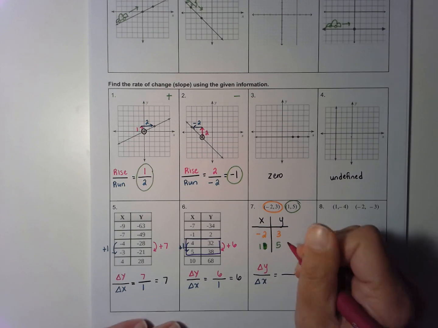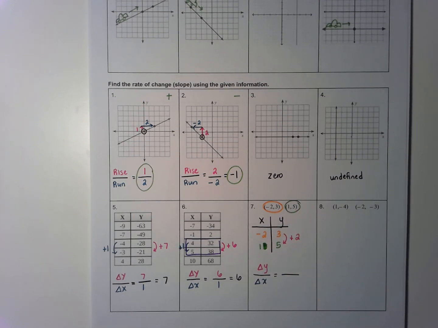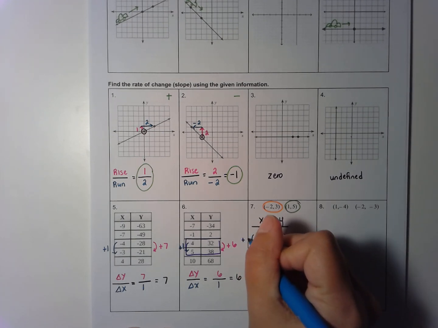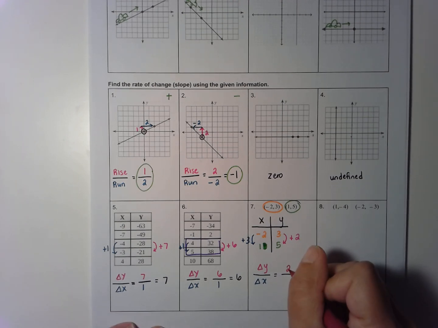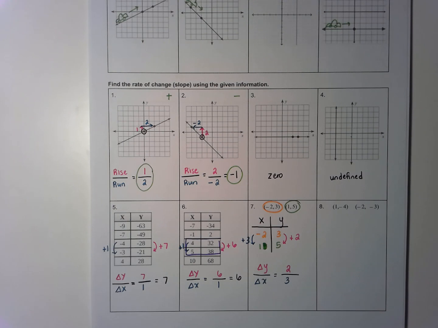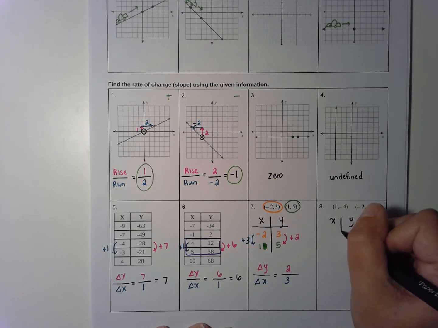My change in y will go from 3 to 5, which is adding 2. And my change in x will go from negative 2 to 1, which is adding 3. So my final answer will be 2 divided by 3, which does not simplify because if you did divide, you would get a decimal. For the next problem, again, I would turn this into a mini table.